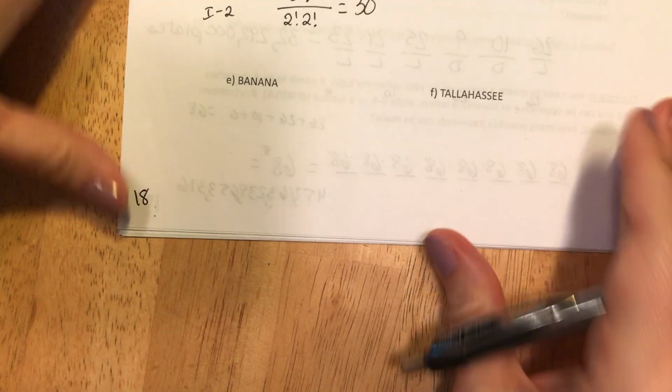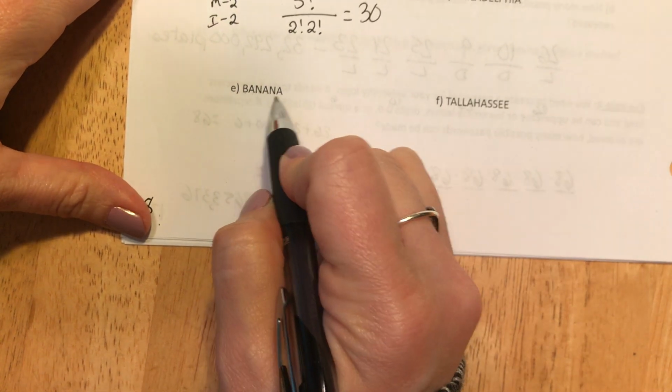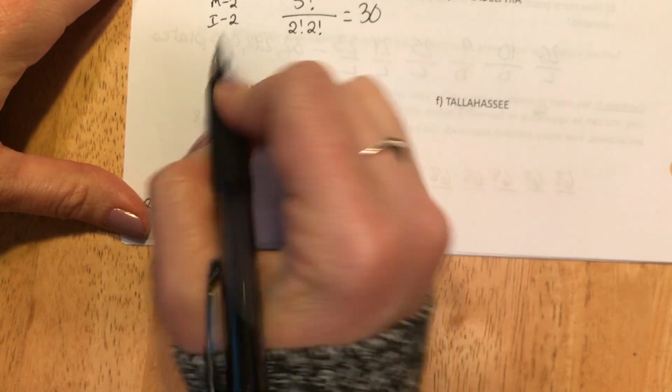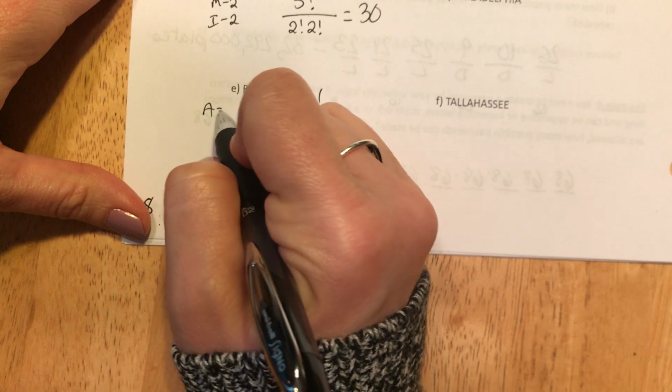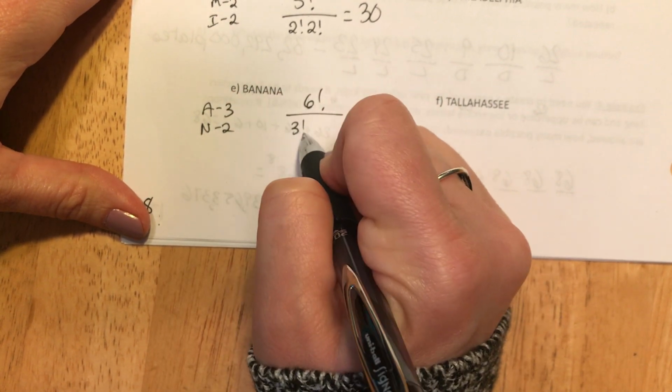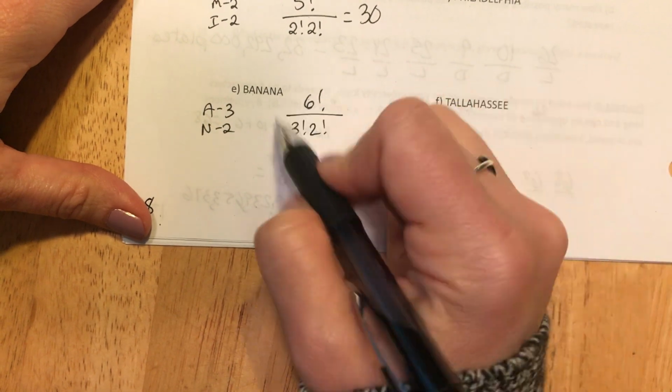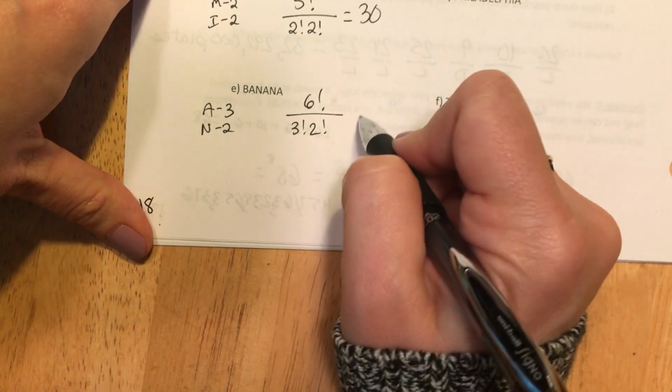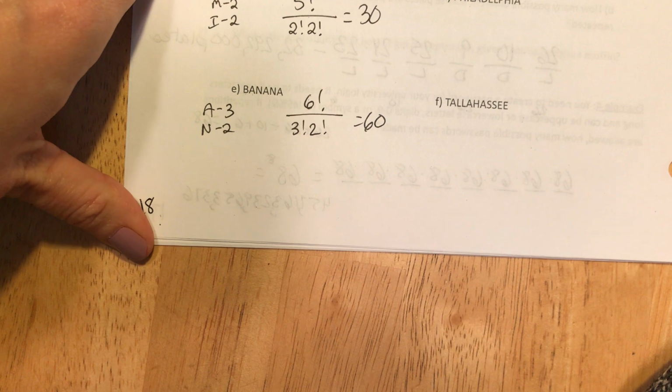Okay, banana. You have 1, 2, 3, 4, 5, 6 letters in banana. There are 3 A's and there are 2 N's. So it's going to be 6 factorial over 3 factorial, 2 factorial. Type this in your calculator. You should be getting 60.